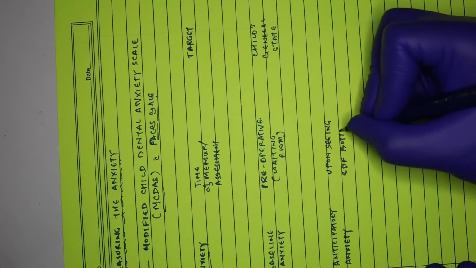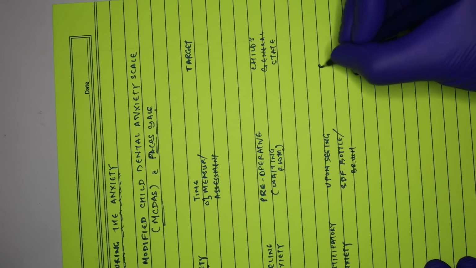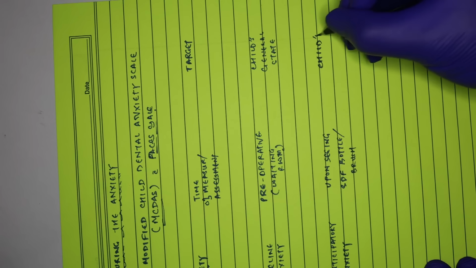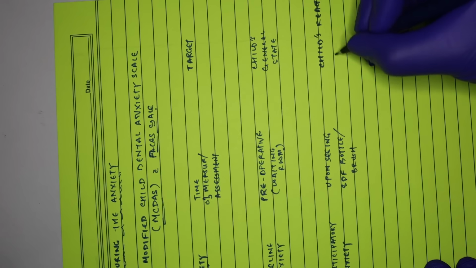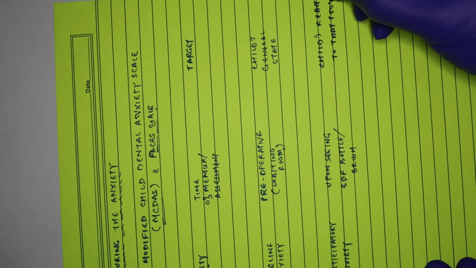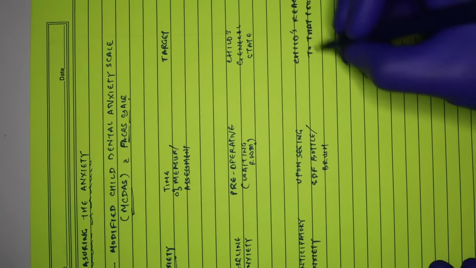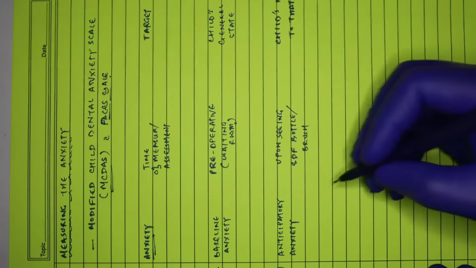You are just going to show the SDF bottle, or the applicator brush which you are going to use, to the child, and see the child's reaction to that tool, the bottle or the brush. On the basis of these scales you are just going to tick those things.